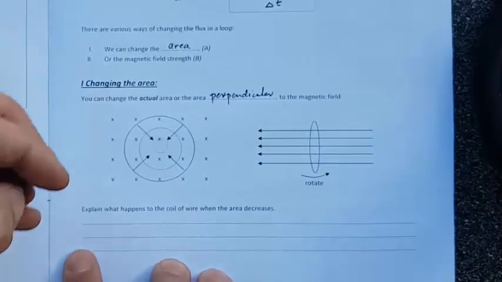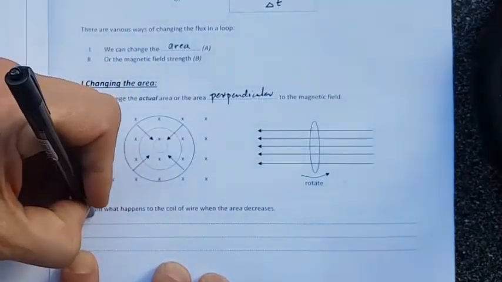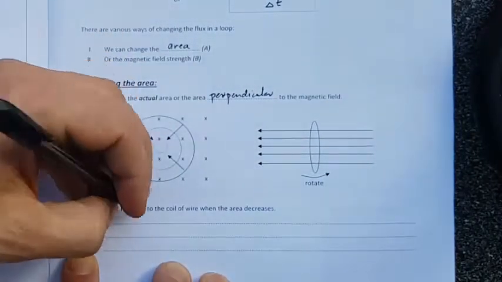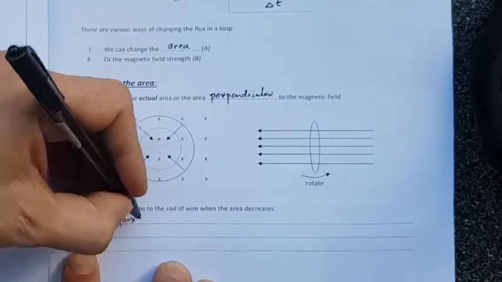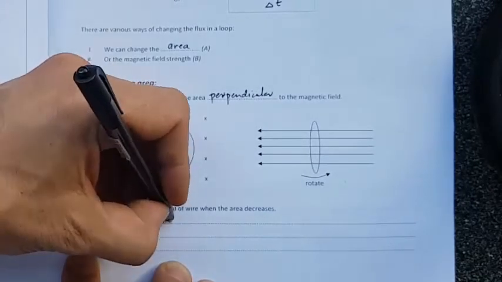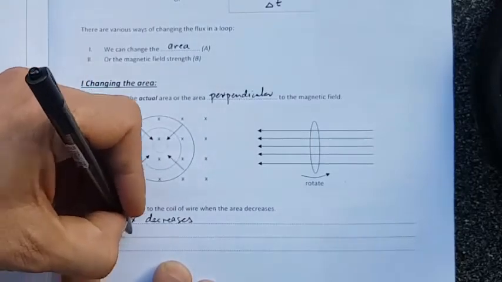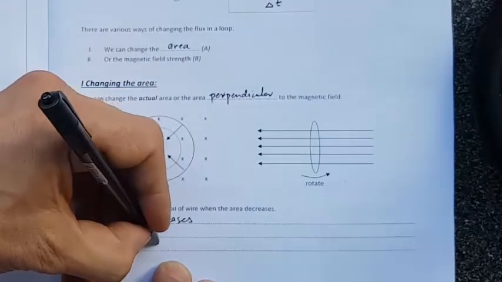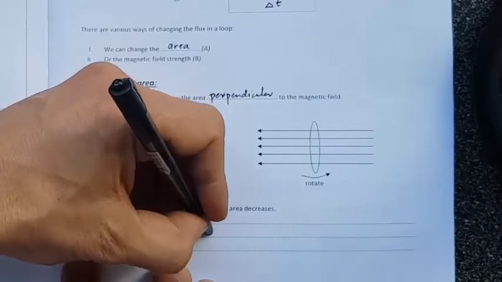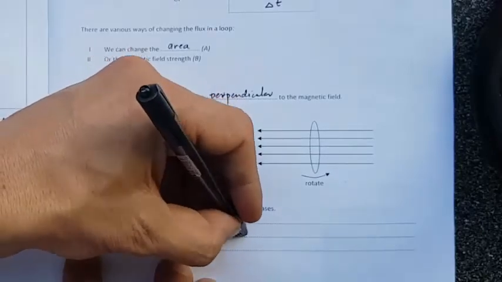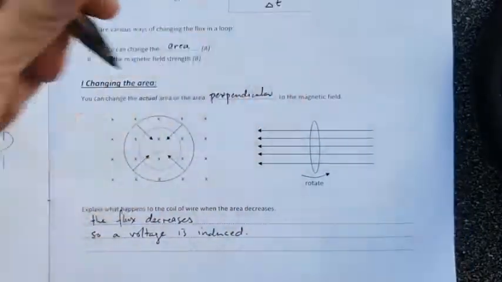So when the area decreases, the flux decreases, so a voltage is induced.